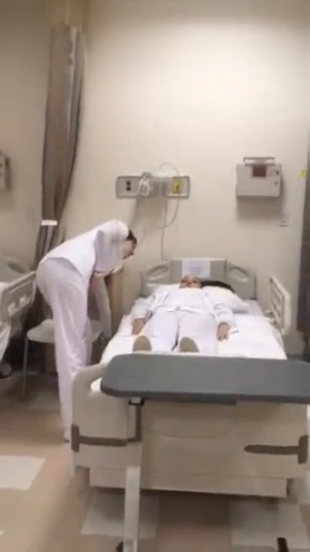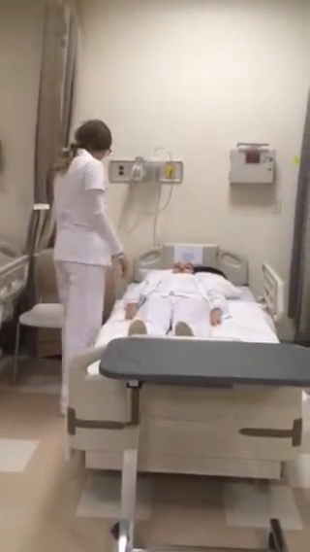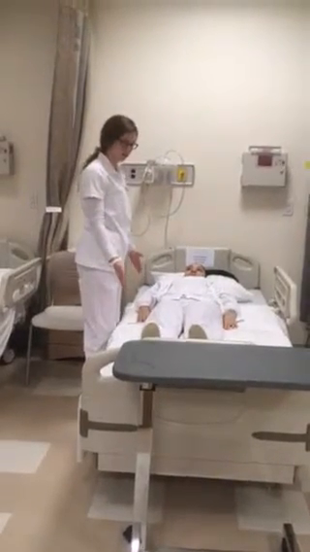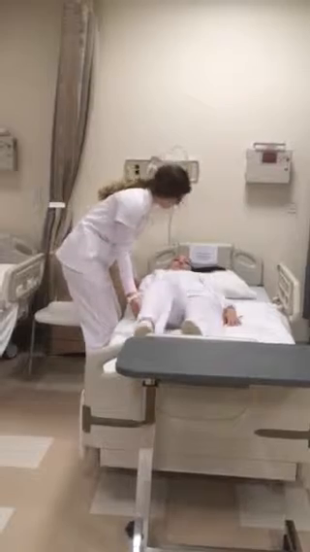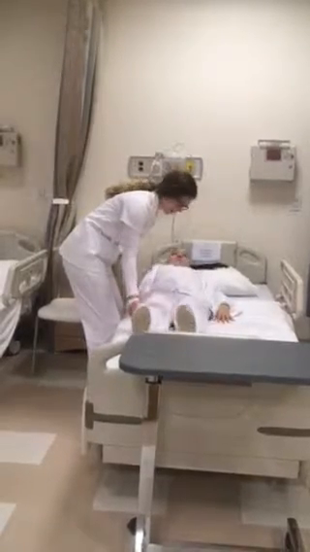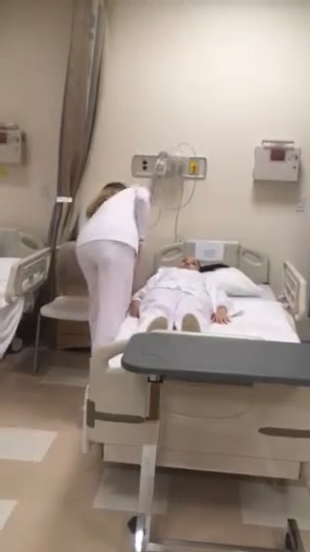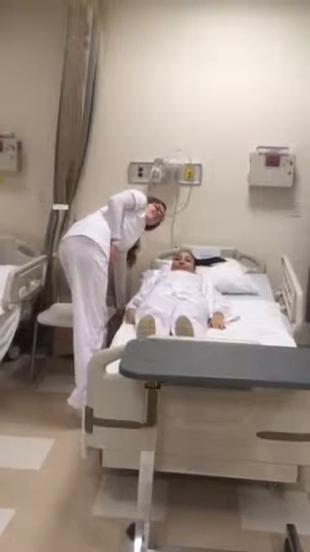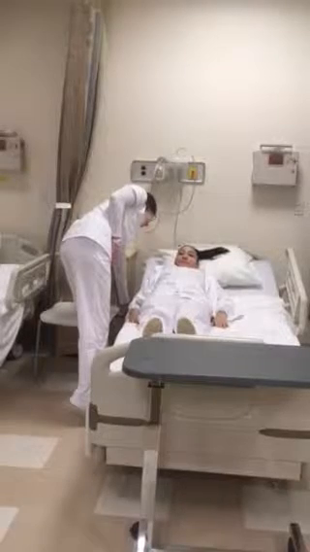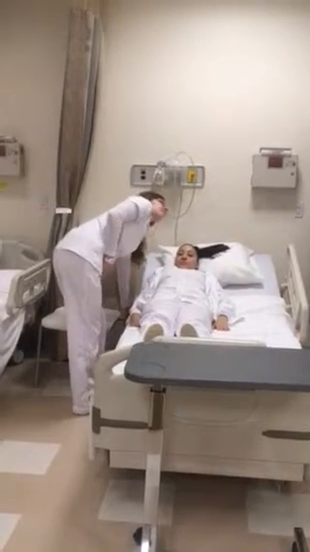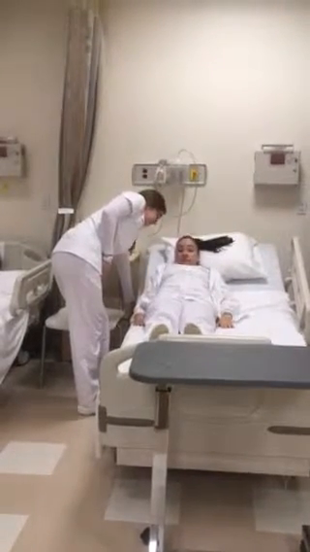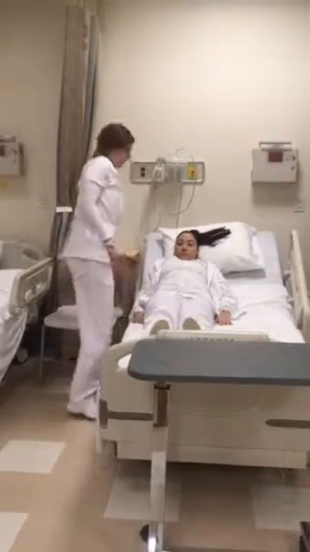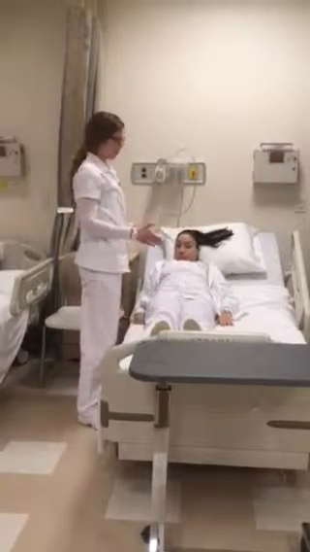Okay, so the next thing that I'm going to do is we're just going to make sure they're lowered all the way to the ground, and obviously they are already. So we're going to ask them to scoot to the edge and make sure you're there to prevent any falls. Alright, can you scooch over a little bit? Okay, that's perfect. Thank you. And now I'm just going to raise the bed about 30 degrees.